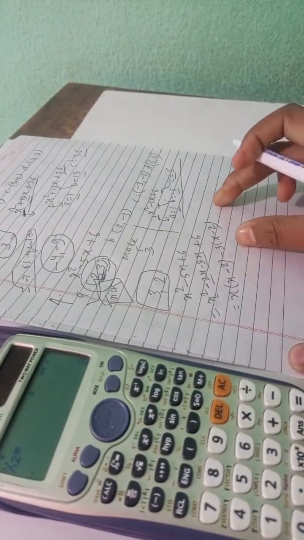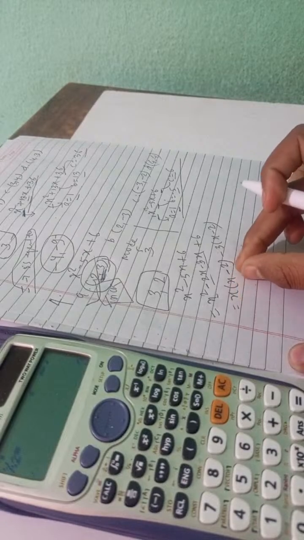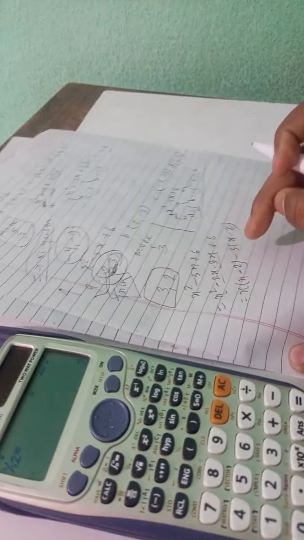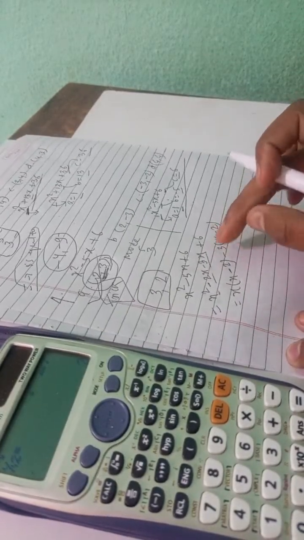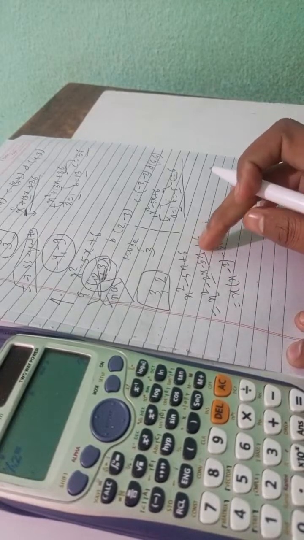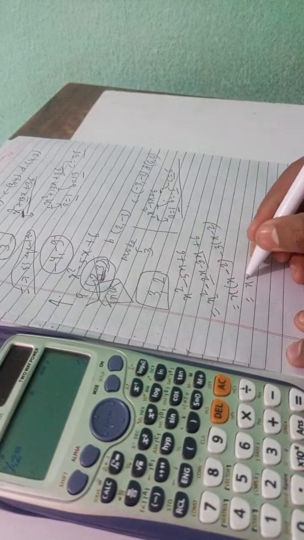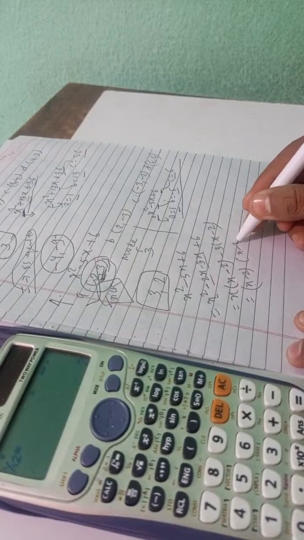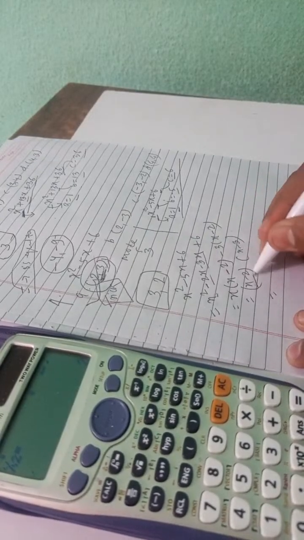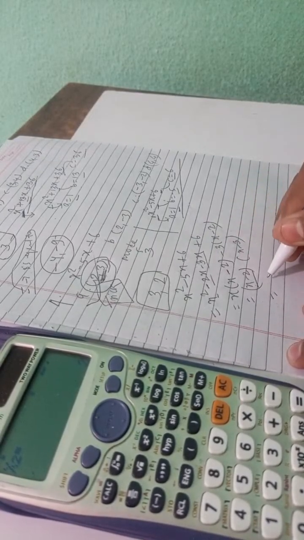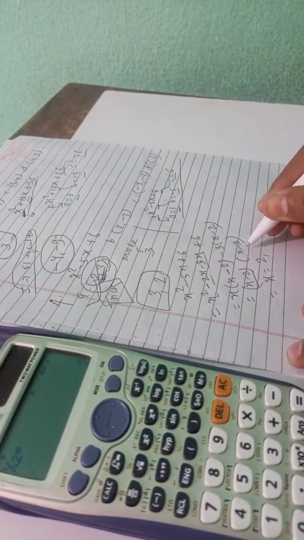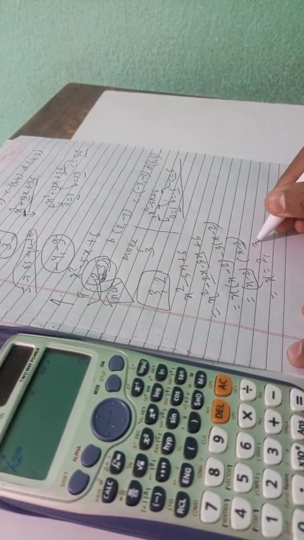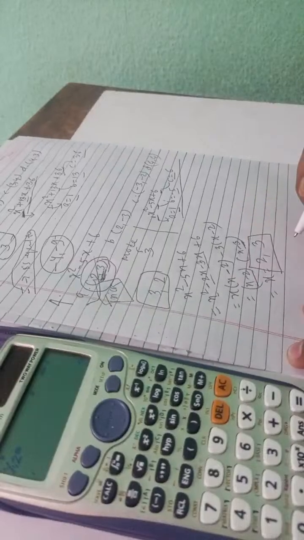You have to do factorization like this. x into x means x square, minus 2x minus 3x, and minus into minus is plus. So x minus 2, x minus 3. So x minus 2 is equal to 0, which means x is equal to 2, and there is minus, so it goes to plus. So 2 comma 3 is the answer.